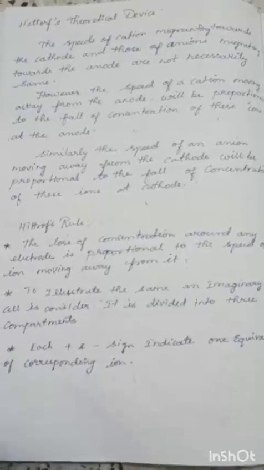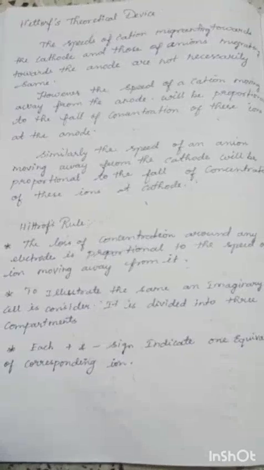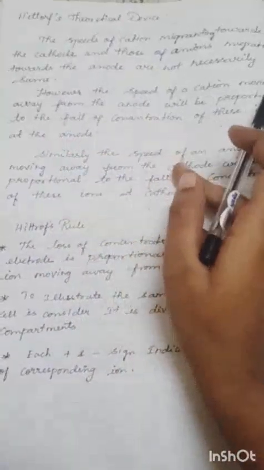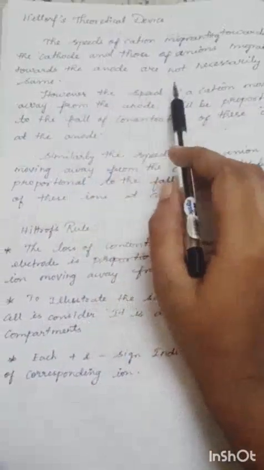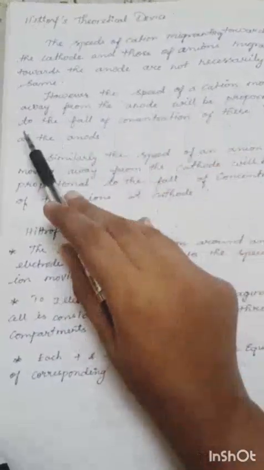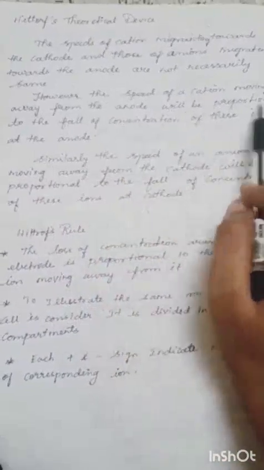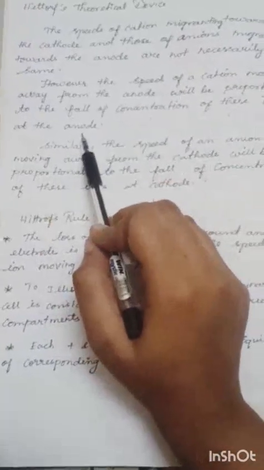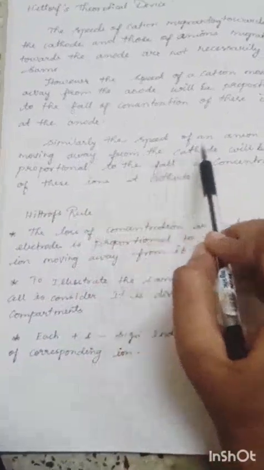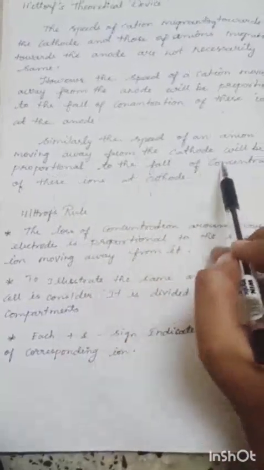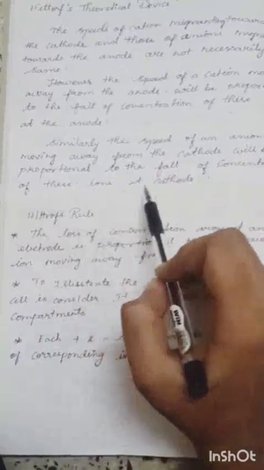I'm going to explain Hittorf's theoretical device. The speed of cations migrating towards the cathode and those of anions migrating towards the anode are not necessarily the same, but the speed of a cation moving away from the anode will be proportional to the fall in concentration of this ion at the anode. Similarly, the speed of an anion moving away from the cathode will be proportional to the fall in concentration of this ion at the cathode.